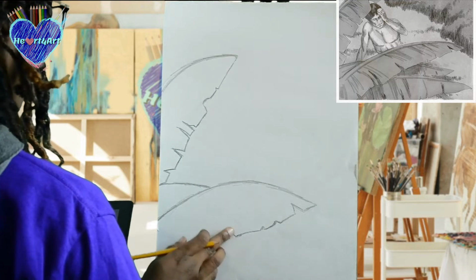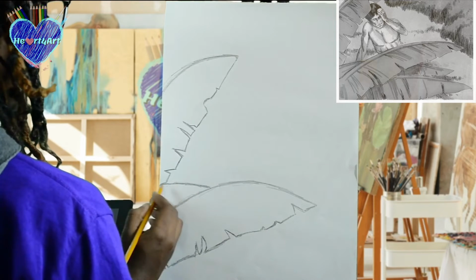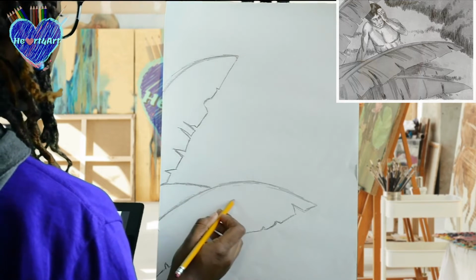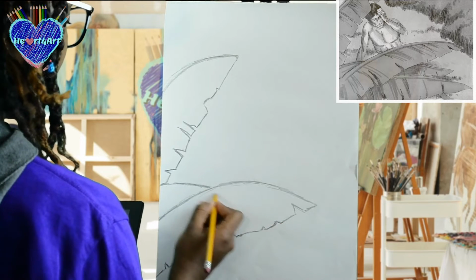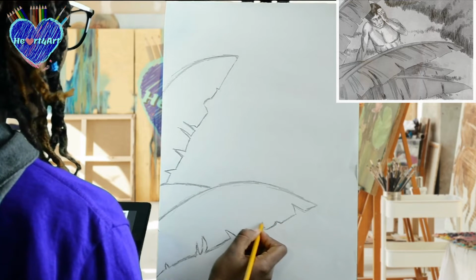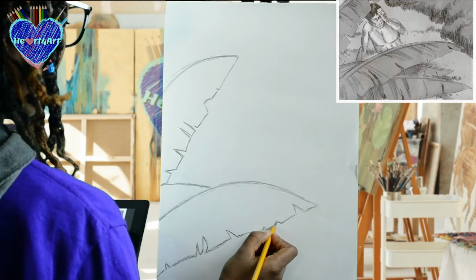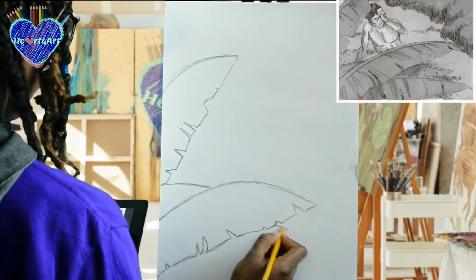Now what we're going to do is the next one that's kind of peeping out, which is actually this leaf. So when we come down, we need to measure it so it doesn't look weird. All right, so we're going to start it about here with it coming out.